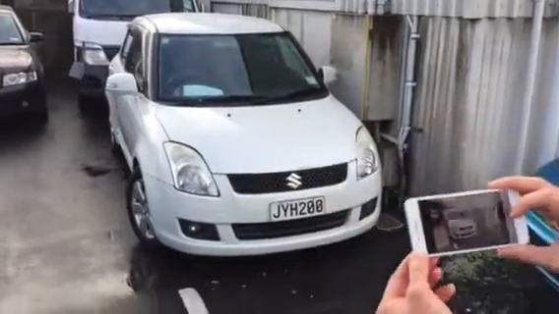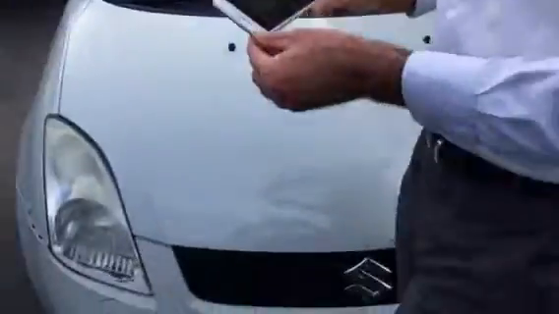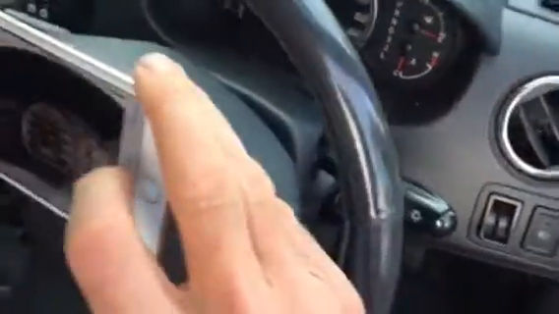So front, registration, warrant of fitness. This vehicle I would assume is locked, so no, it's not. So the mileage. You can obviously take a photo of the VIN number or the chassis plate, but then you'll be starting to look at your damage photos.